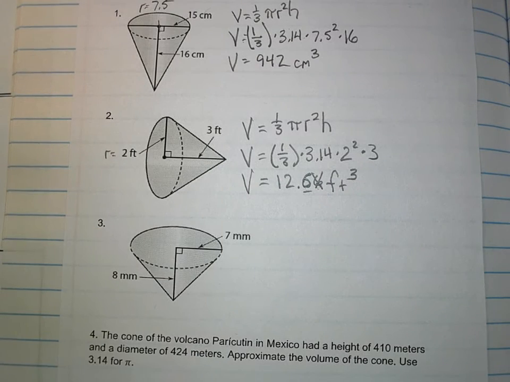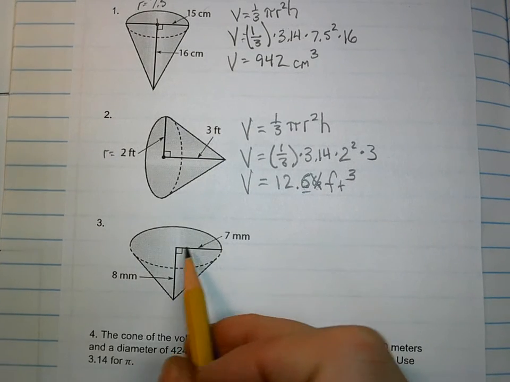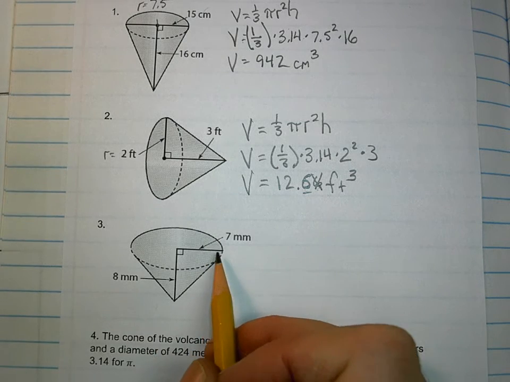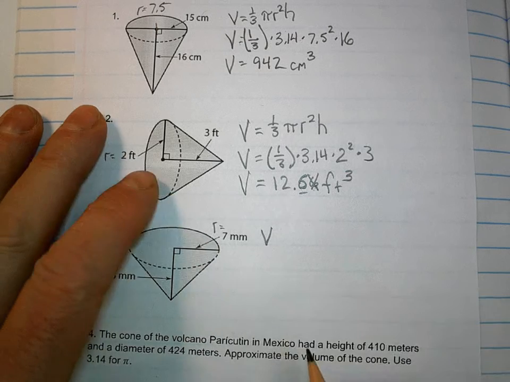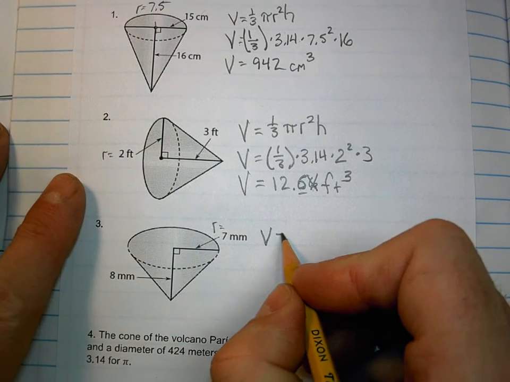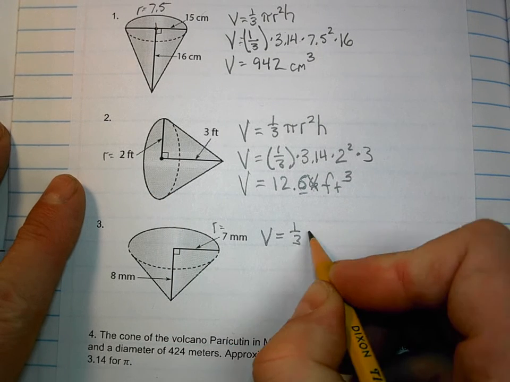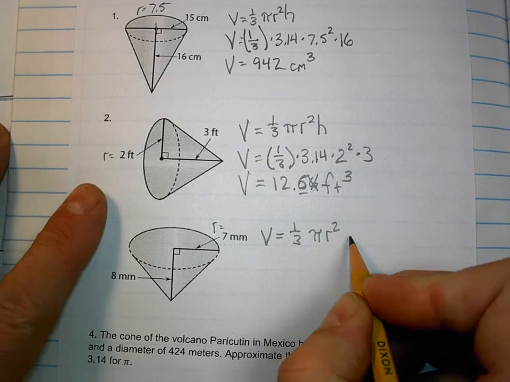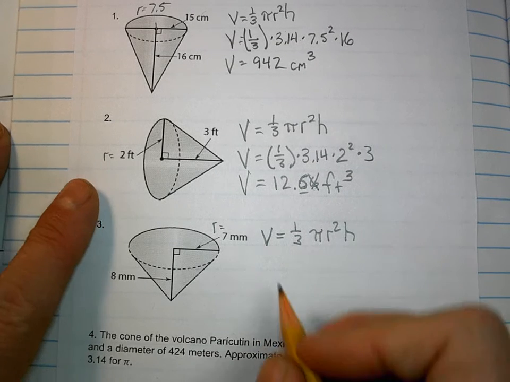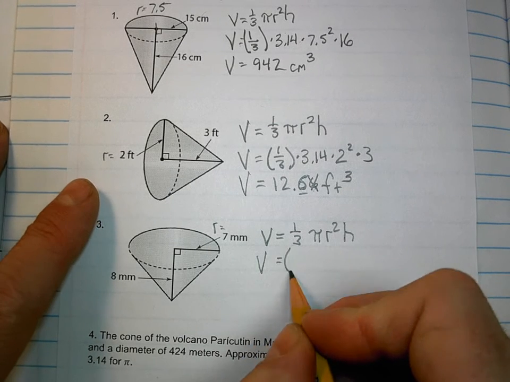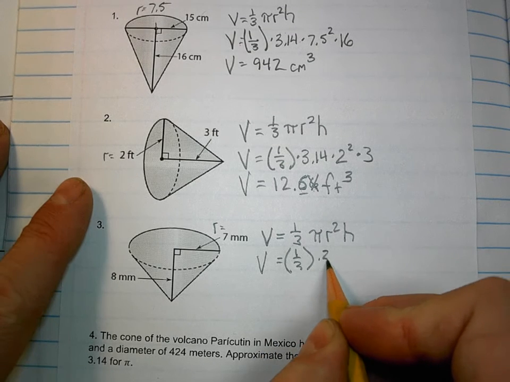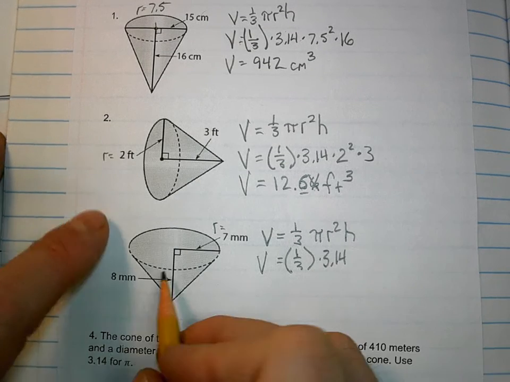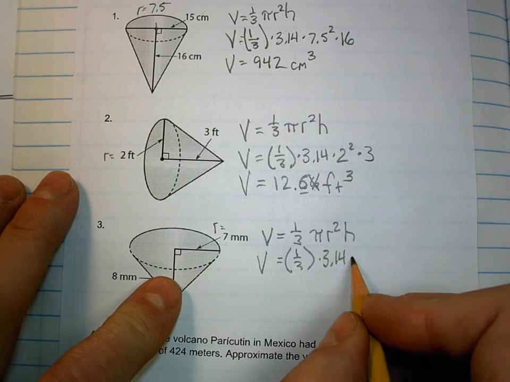Okay, let's look at number 3. What do we have here? Radius. So 7, that's what we're looking for, right? So the formula is volume equals 1/3 pi r squared. There you go. So now we fill in the parts. Remember that we always put 1/3 in parentheses. Pi is 3.14. What's the radius over here? 7.